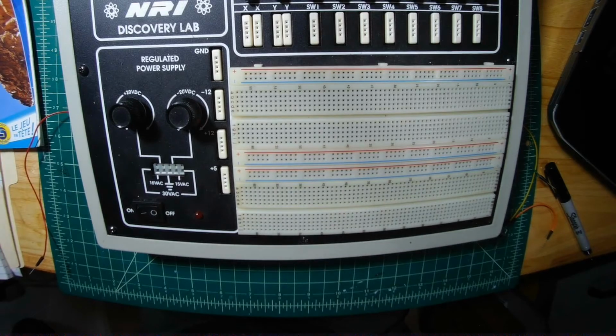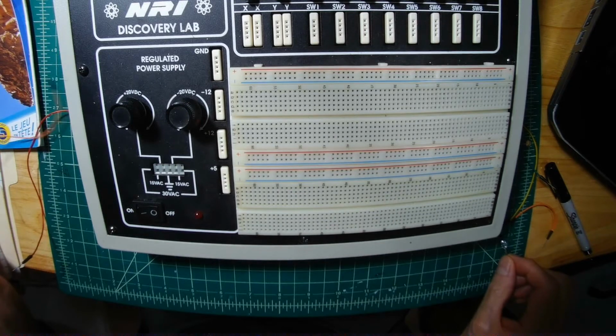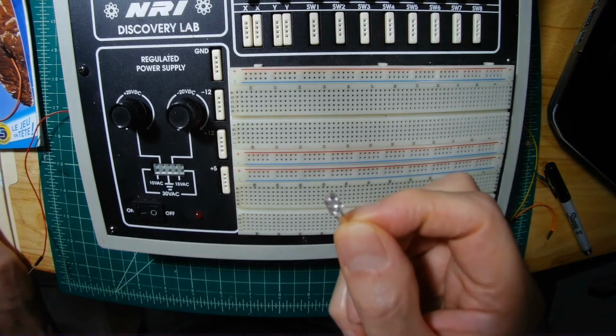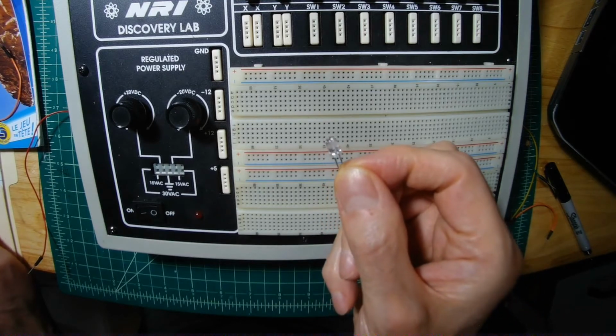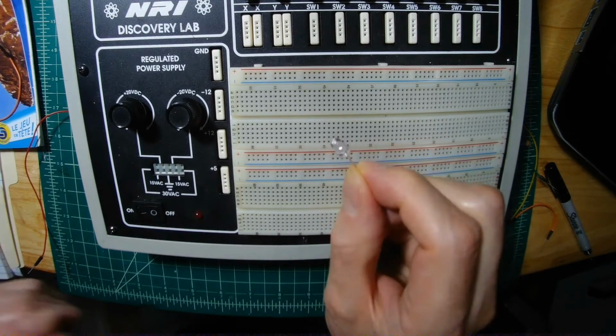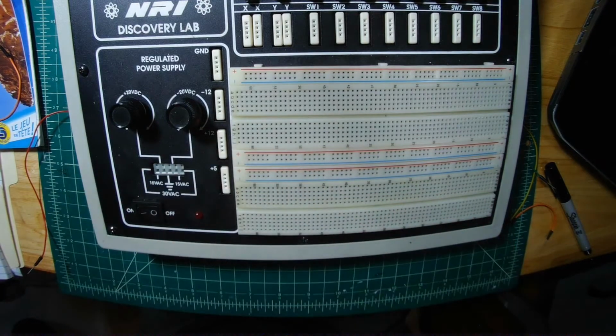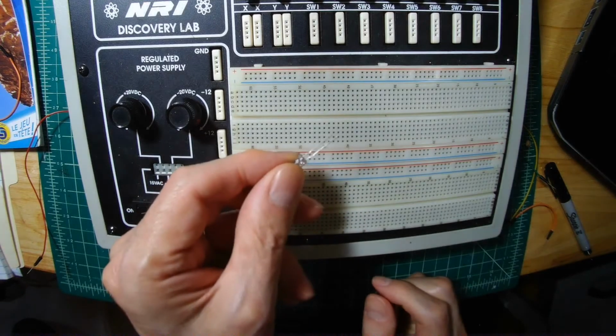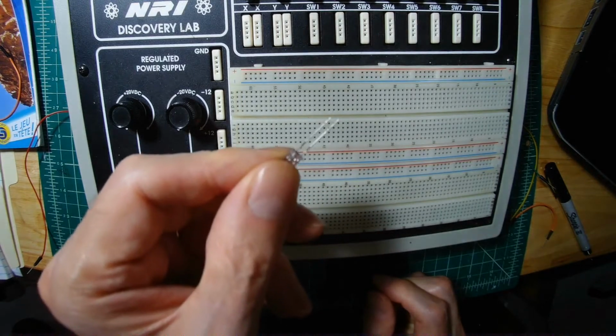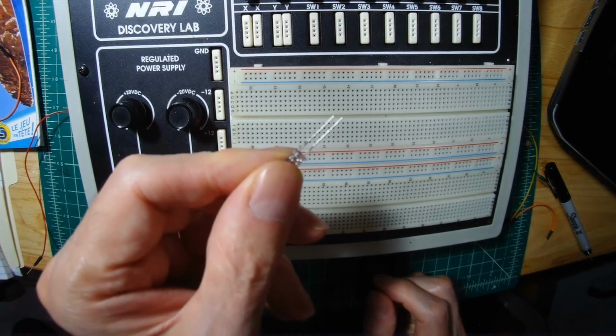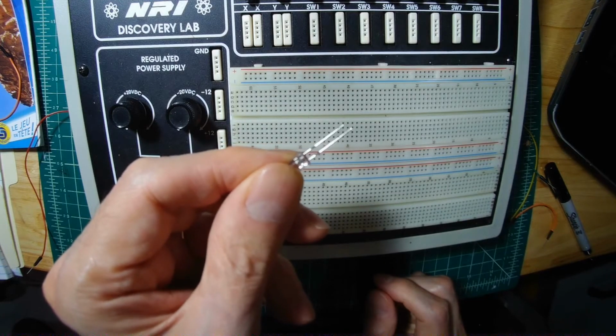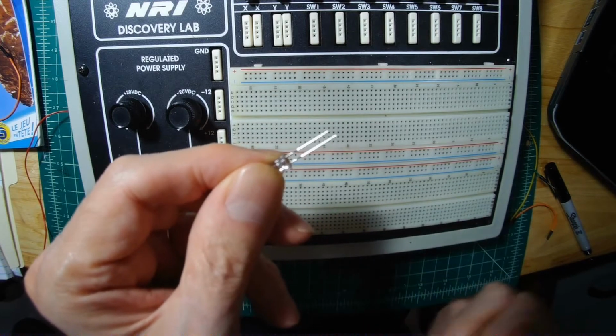Okay, so let's make our circuit with our LED. That's the LED. And if you look very closely, there is a flat side. The flat side is usually, I think it's always the case, the short one, the short leg. The short leg is the cathode. So you put it towards the ground.